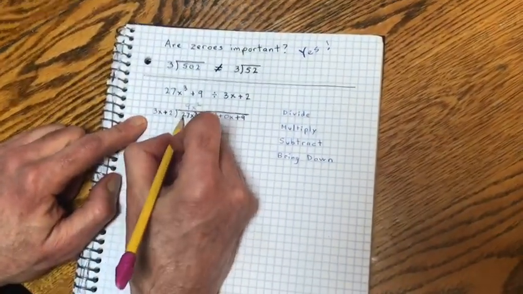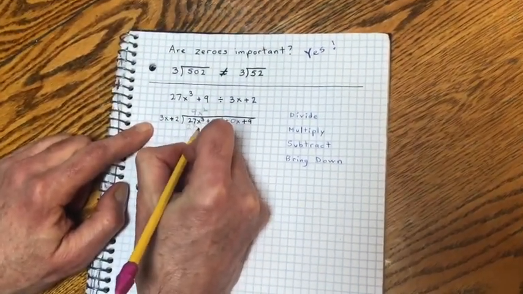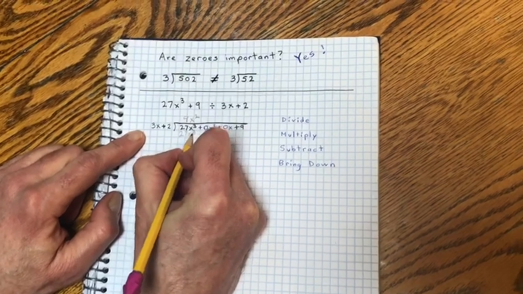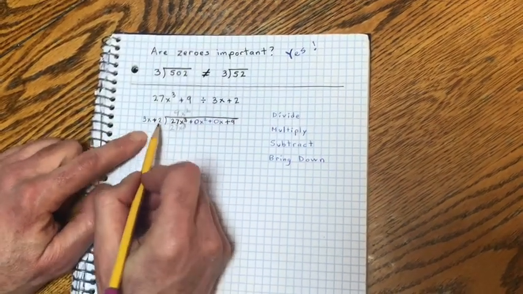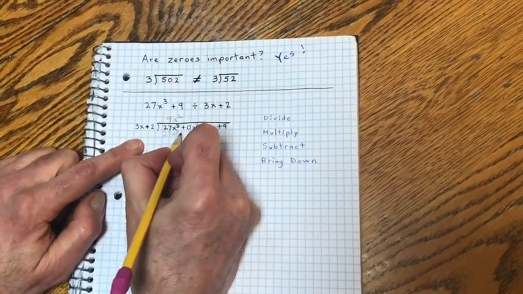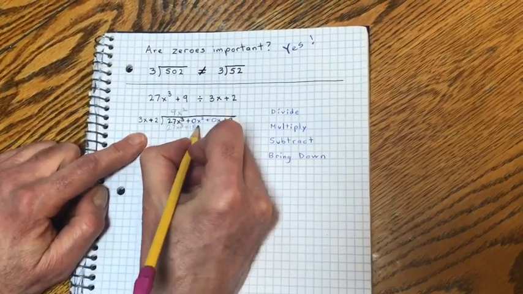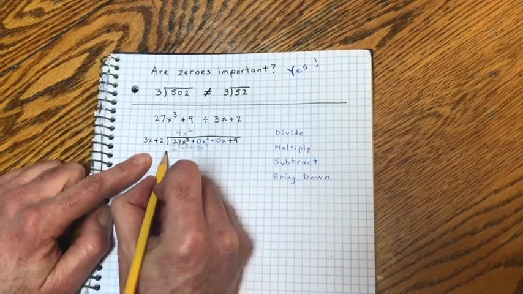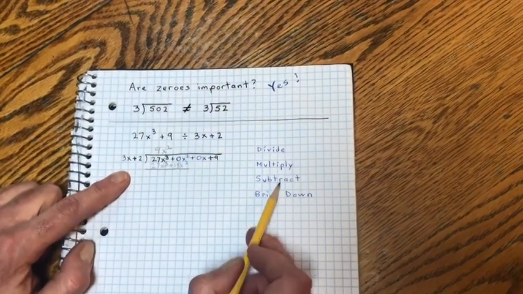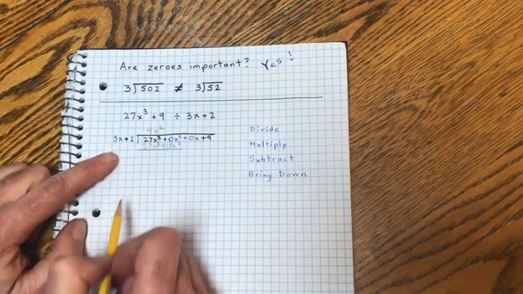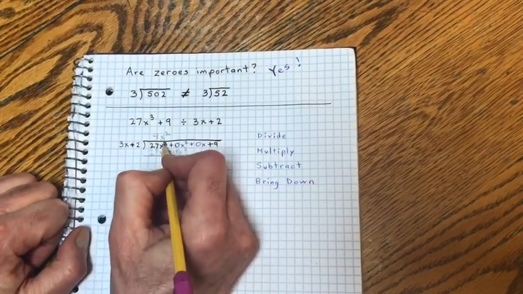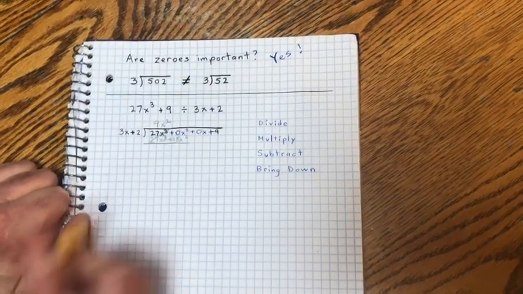9x squared times 3x. These always must be the same. If there's not, go back and fix it. 9 times 2, that's 18. 18x squared, okay. That's the multiplying. Now we're subtracting. I don't change all the signs. I just remember I'm always subtracting.